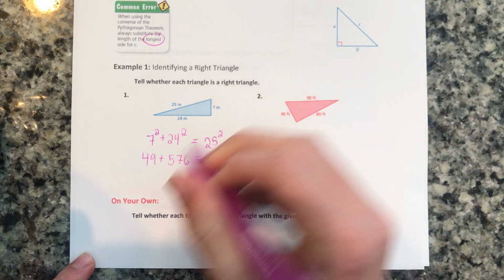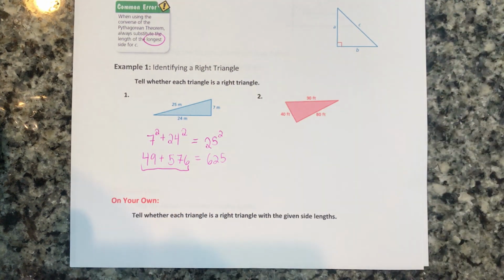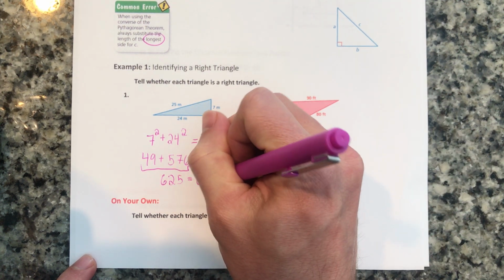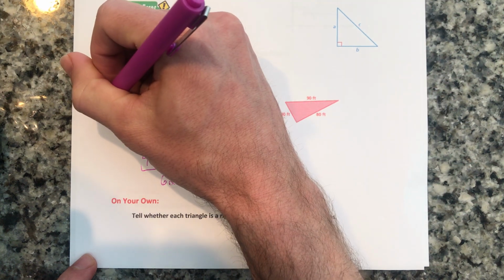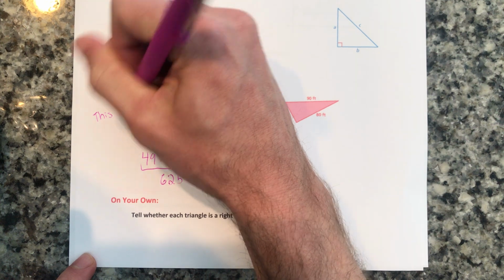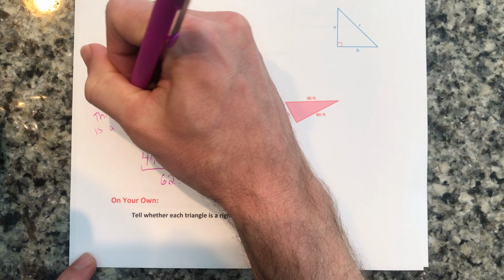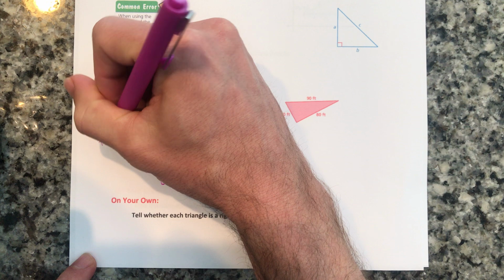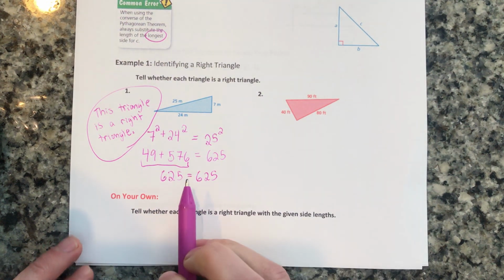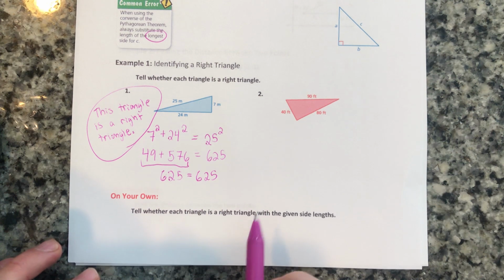We would then say, okay, let's see if 49 plus 576 equals that 625. It does. So this proves that this is a right triangle. So we'd say this triangle is a right triangle. Boom. And that would be our answer. This is our work behind it.